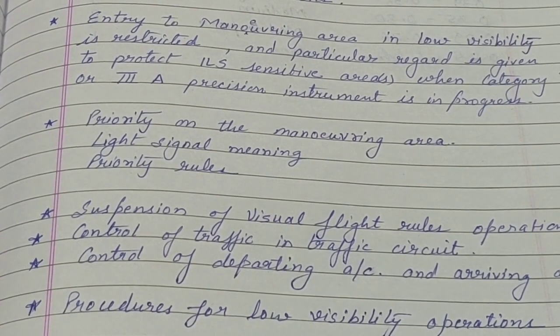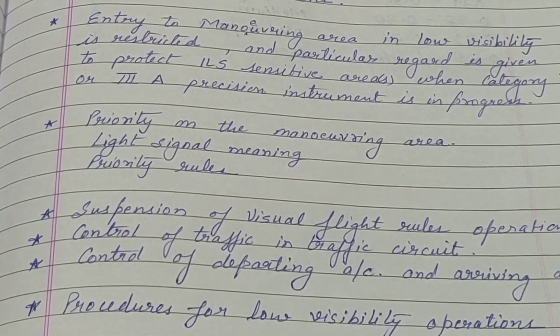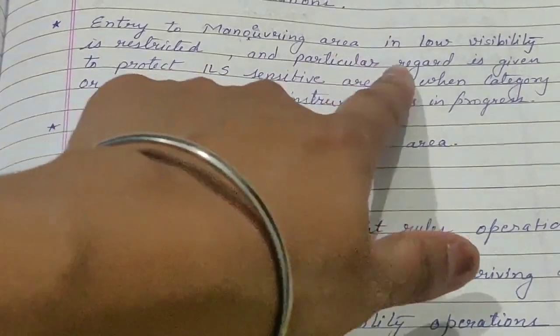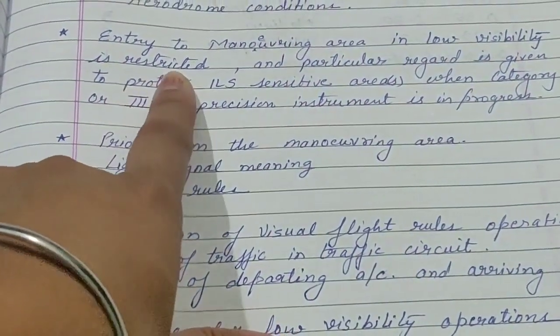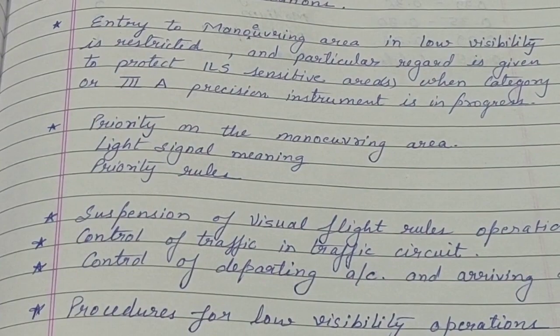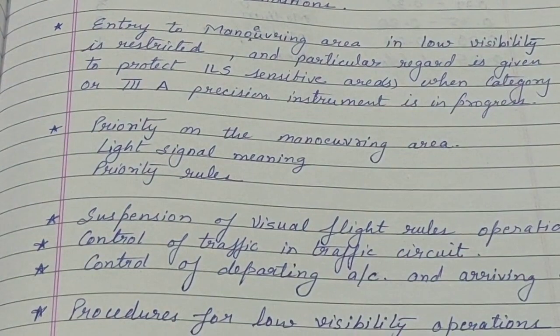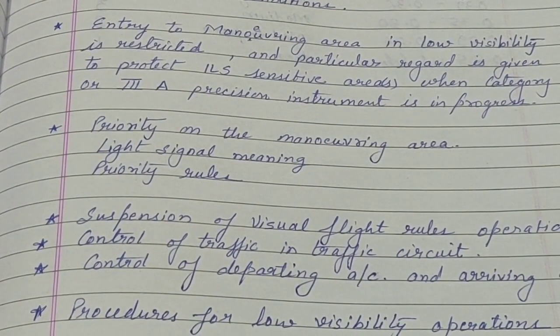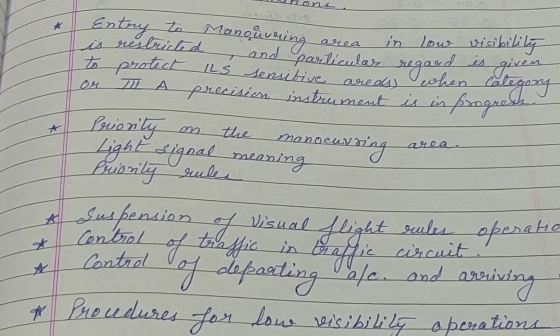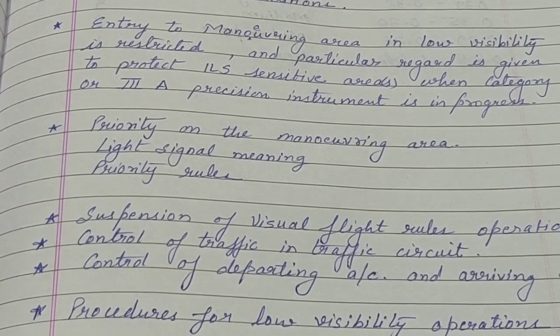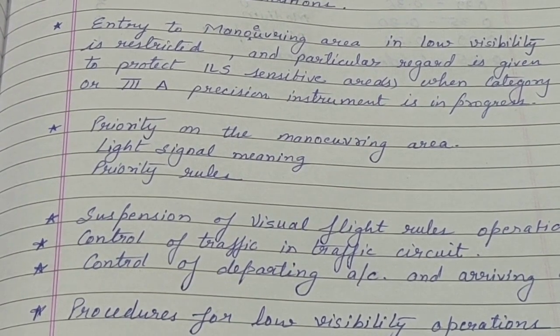So now we'll be talking about the entry to the maneuvering area. Entry to the maneuvering area in low visibility is restricted up to certain minima, and particular regard is given to protect the ILS sensitive areas when category 2 or 3A precision instrument operations are in progress. Then priority on the maneuvering area. If there is any emergency vehicle or any such signals which have been provided for an emergency, then that has to be given priority, and all others are secondary at that time.